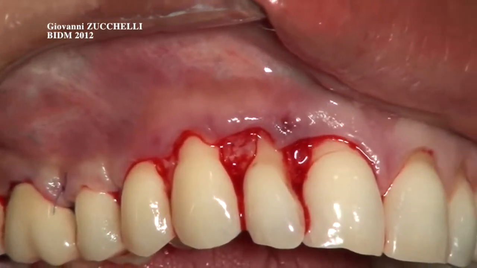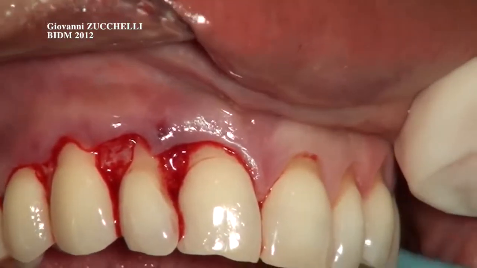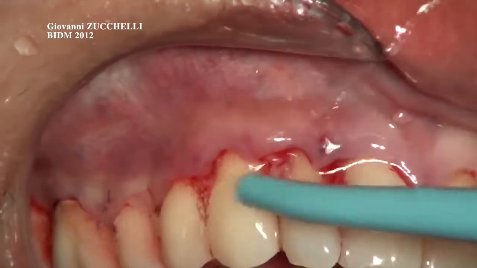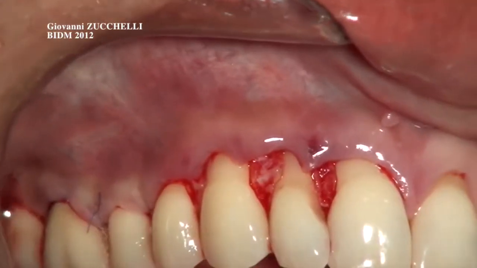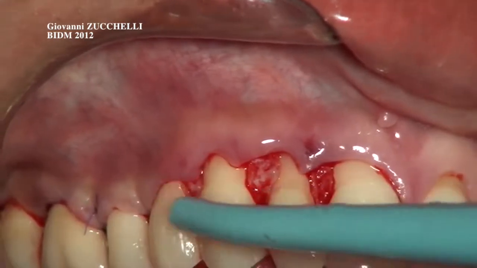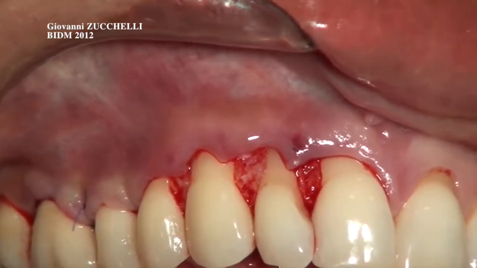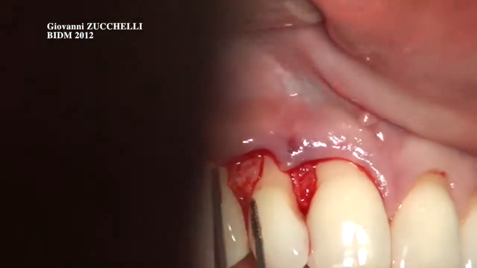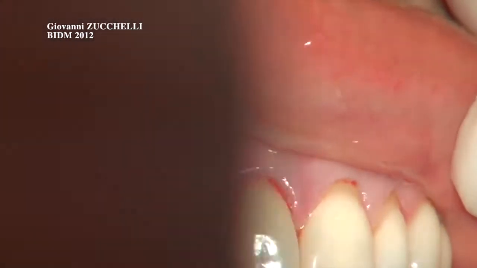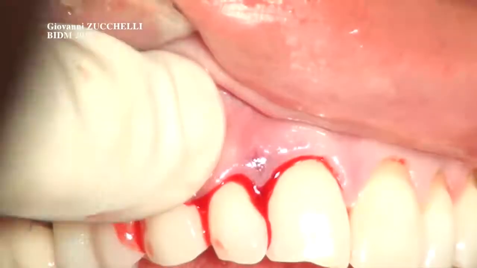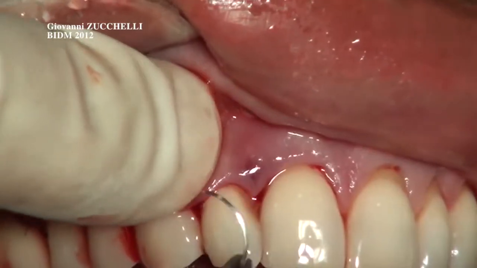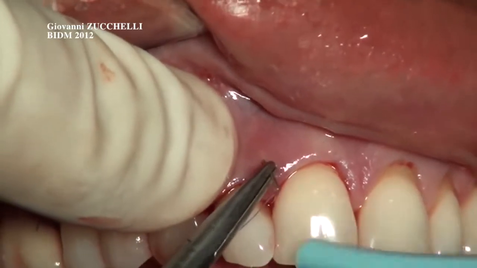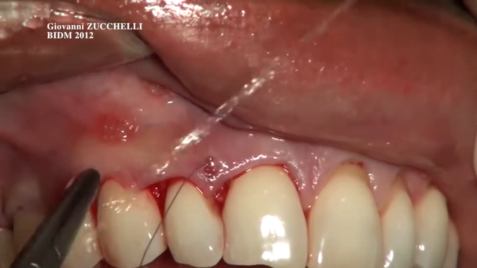Now it's time to go to the central incisor area, where the surgical papilla comprised between the central and the lateral incisor will be anchored to the interincisor papilla that has not been elevated, and so it's very, very stable to be coronally advanced. So you have to keep your flap free. You position your surgical papilla in the right position here, and the base of the surgical papilla.